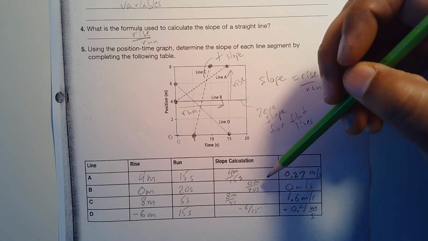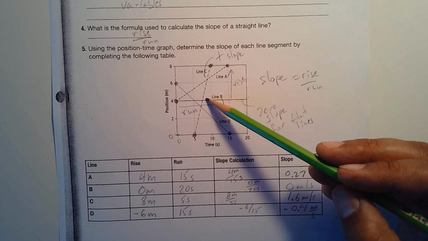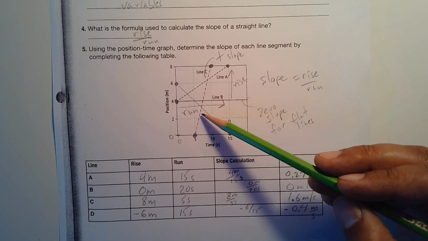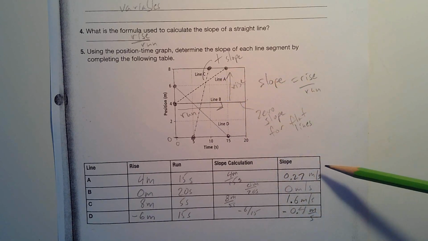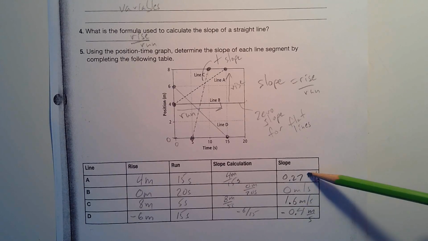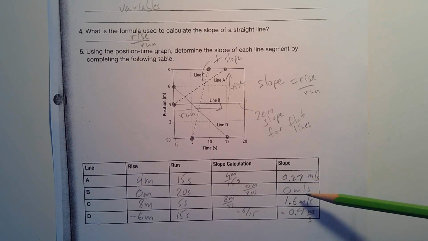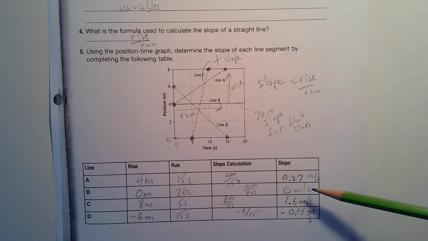Now, if you compare line A, which was this one, and line C, which is this one, what you notice is line C is much steeper than line A, right? And that's shown here by the slope, 1.6 versus 0.27. So the slope represents the steepness of the line. Think of it as a hill: the steeper the hill, the bigger the slope is going to be.